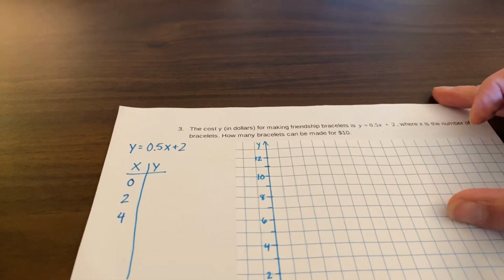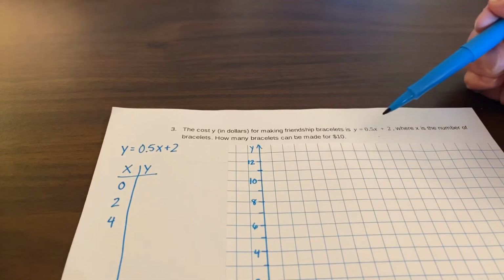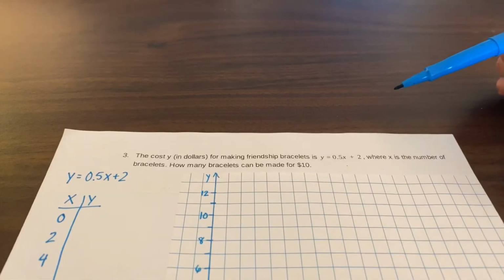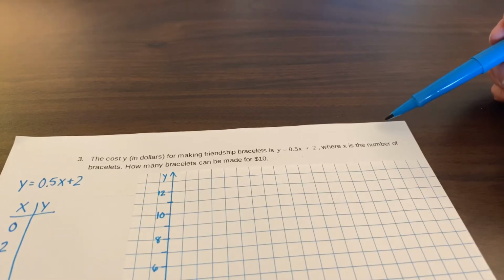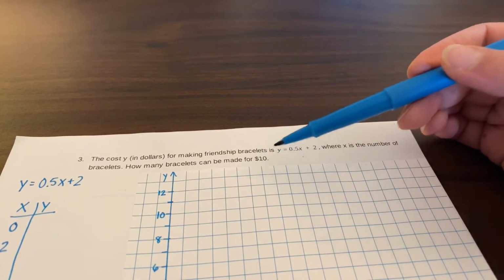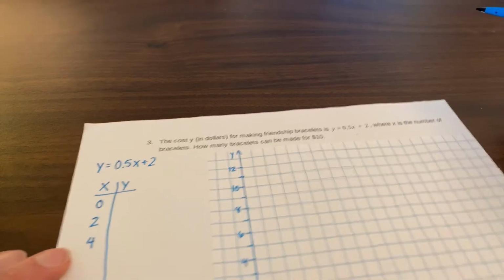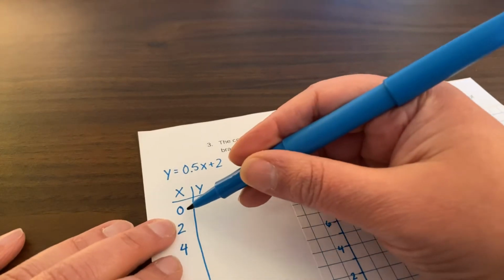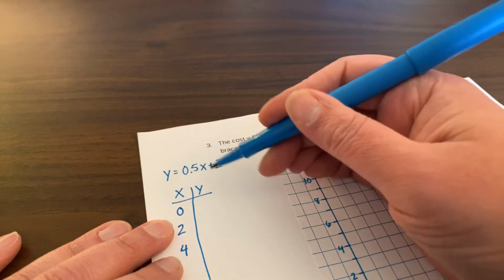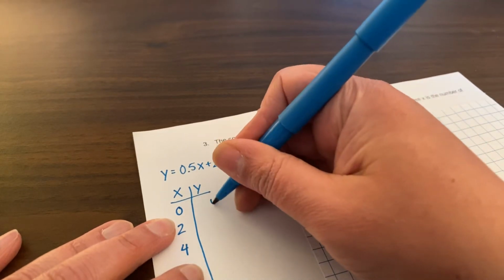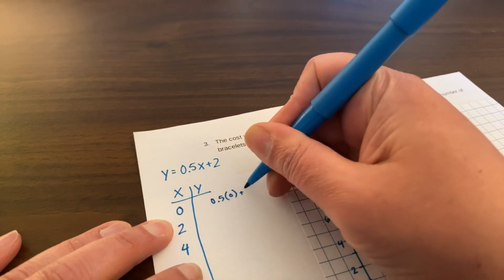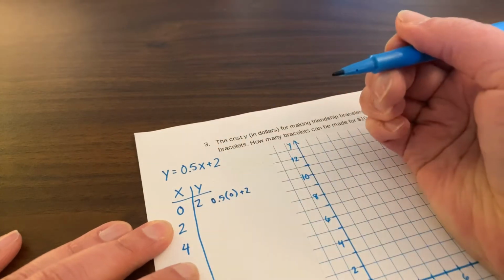The cost y in dollars for making friendship bracelets is y equals 0.5 x plus 2, where x is the number of bracelets. How many bracelets can be made for $10? Let me first say there are multiple ways to solve this, but we want to show you how to solve it by graphing the line and using the graph to solve. So we're going to start by plotting a few points. If I plugged in 0 into this equation, 0.5 times 0 plus 2 is just 2, right?